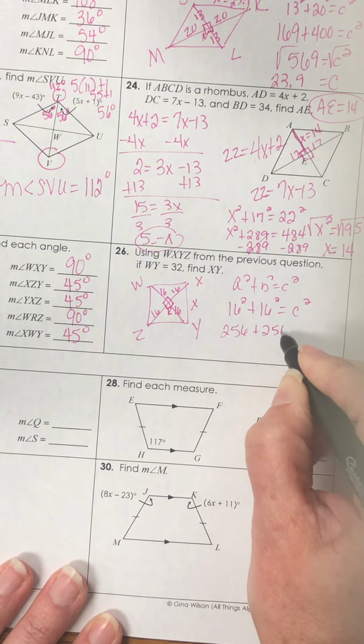So I can do 180 minus 104, which is 76 degrees. So that means angle S is 76 degrees. Now Q and R also share a leg, so I can do 180 minus 41, which is 139 degrees. So that means angle Q is 139 degrees.